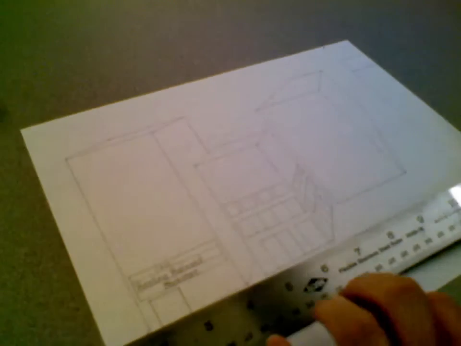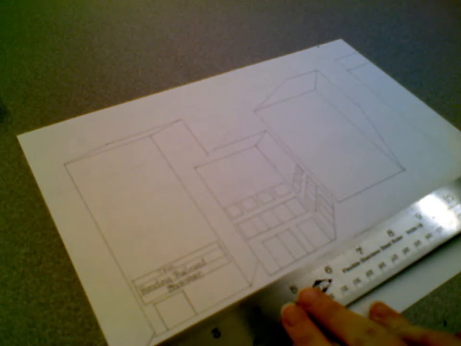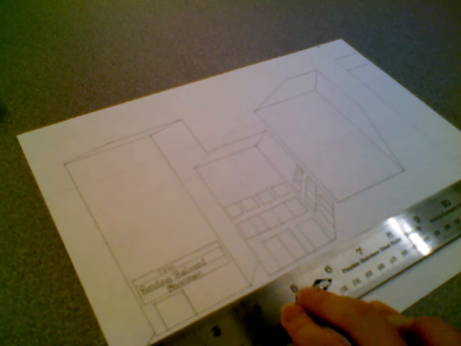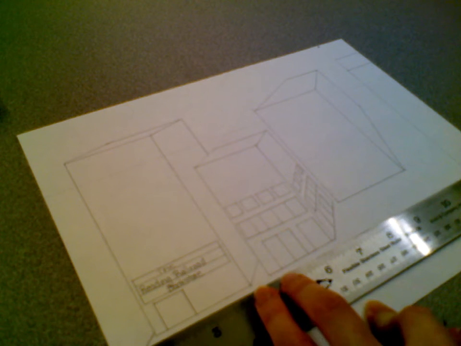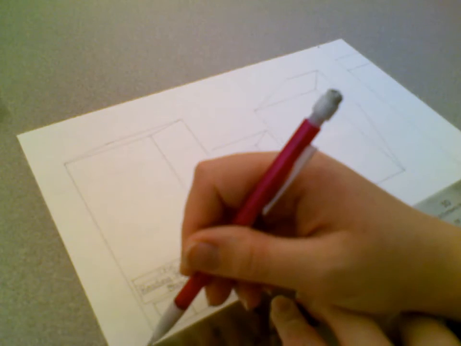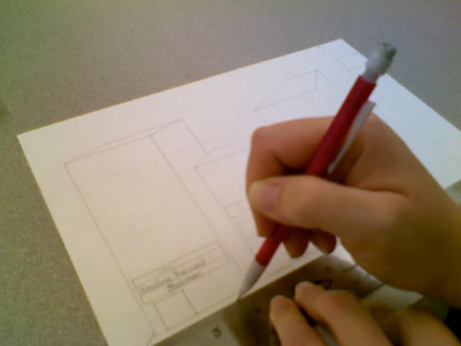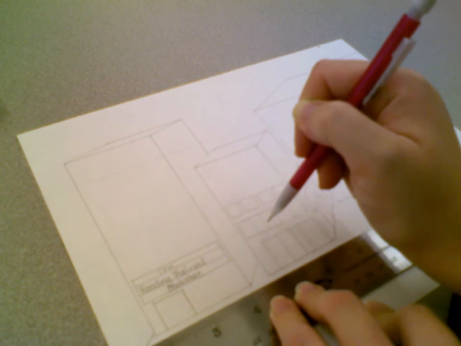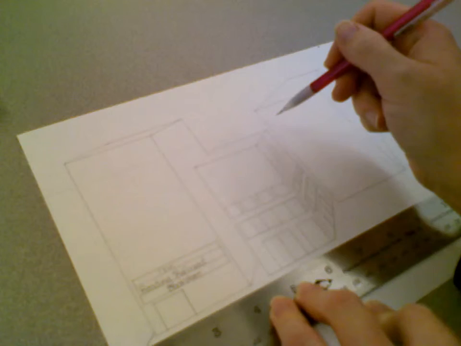So now I'm going to make the sidewalk in front of the Reading Railroad bookstore. So line it up with where I left off, and right in front. I want to show that this goes all the way around and that you can walk back in here, back behind.